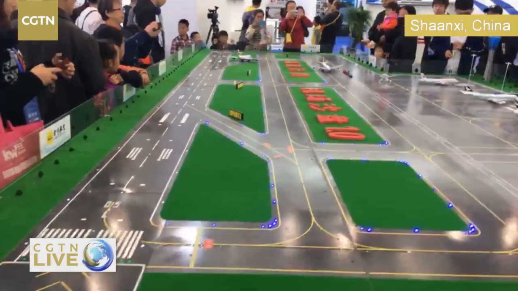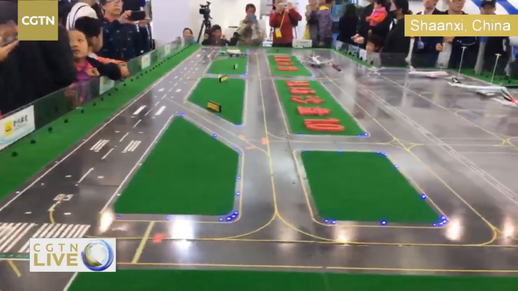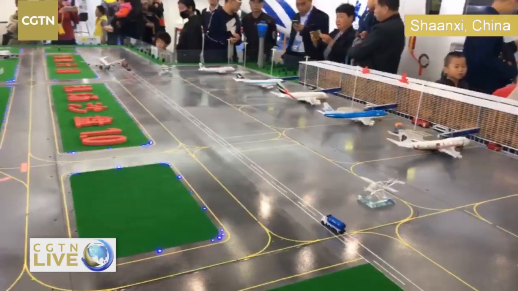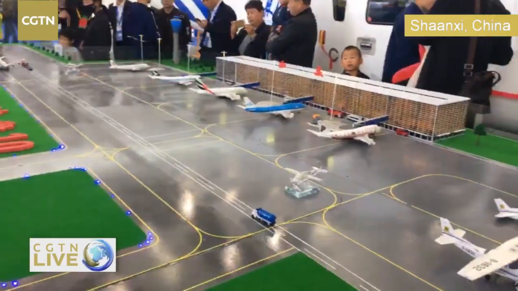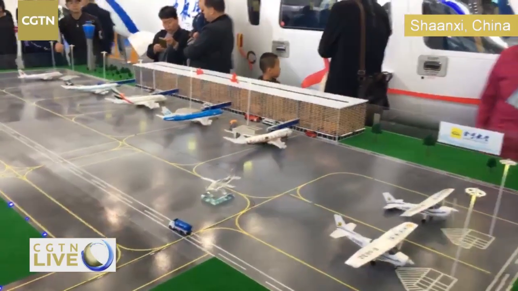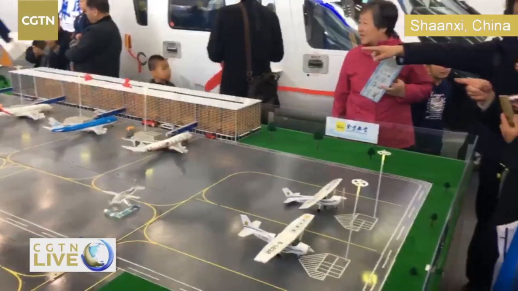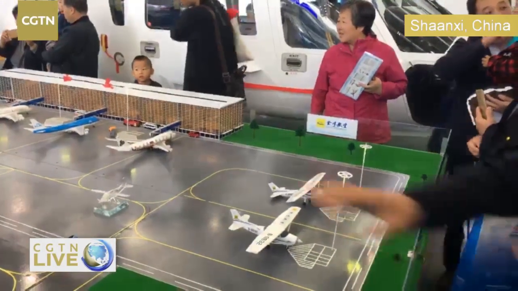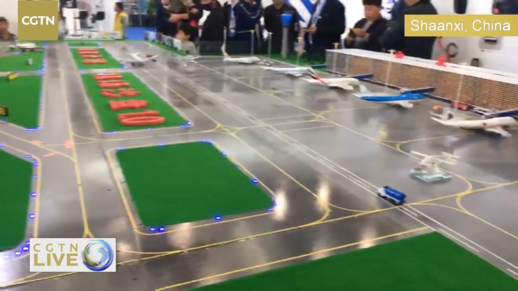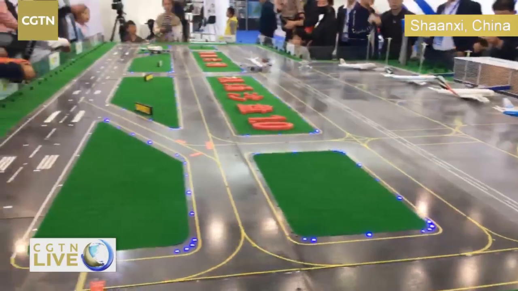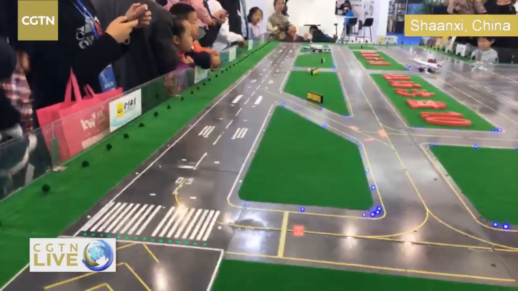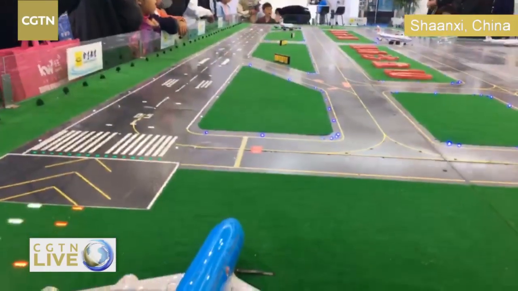Okay, so we think it is very important to spread and popularize aviation sense among teenagers. This Xi'an table is a replica of Xi'an International Airport.